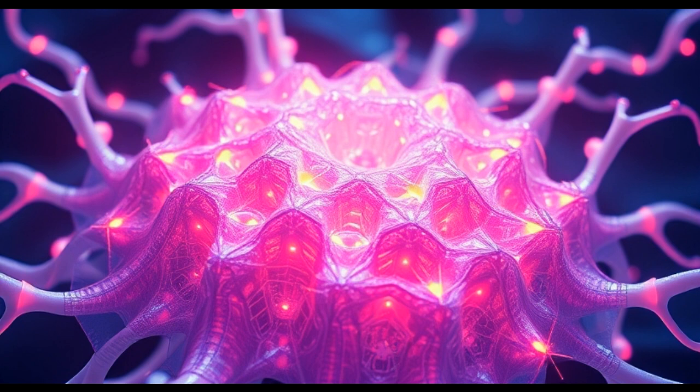So instead of lines of code and algorithms, we're talking about networks of interconnected artificial neurons that can learn and adapt in real time. That's exactly right. And one of the key advantages of this approach is that it allows for massive parallelism, meaning that these systems can process huge amounts of information simultaneously, just like the brain.